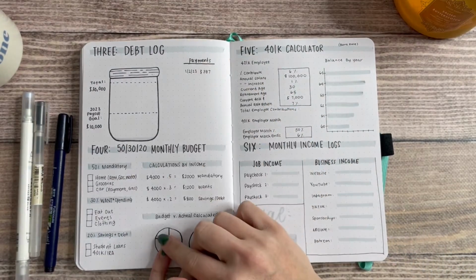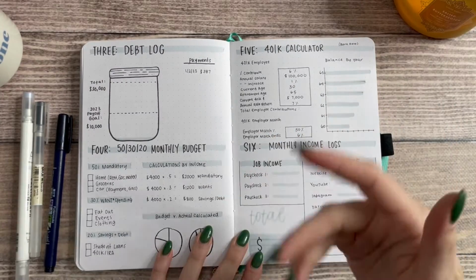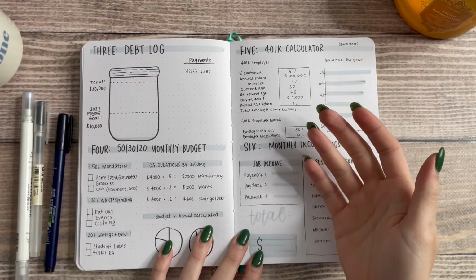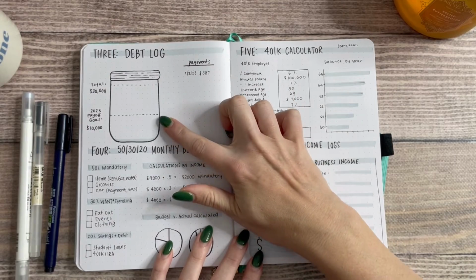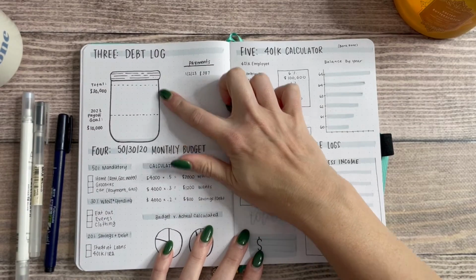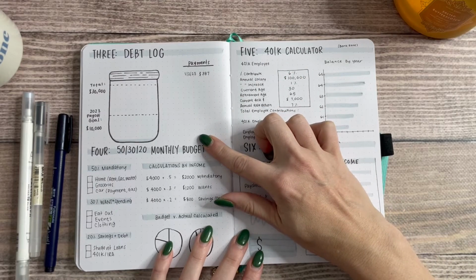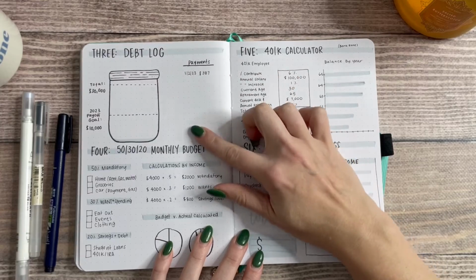I just have like a little mason jar here. You could do a little thermometer. You could do gumballs in a gumball machine. I've seen tons of different cool debt logs. But I thought it would be fun to compare what your payoff goal is for this year and then what your total payoff goal is. And then having the payments and when you made those payments and how much over on the right hand side.